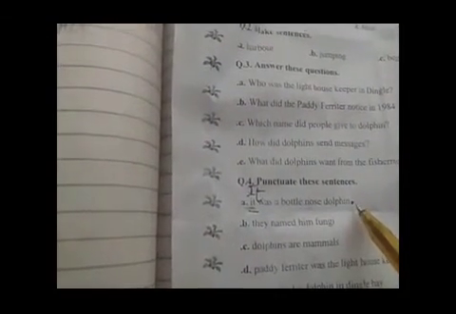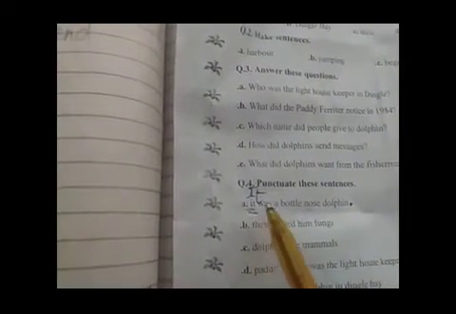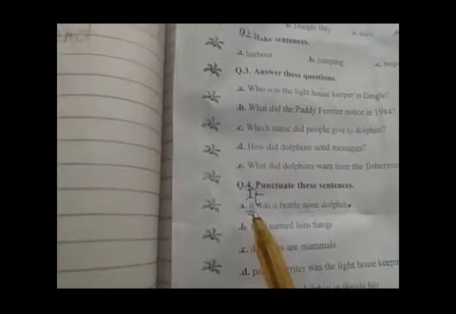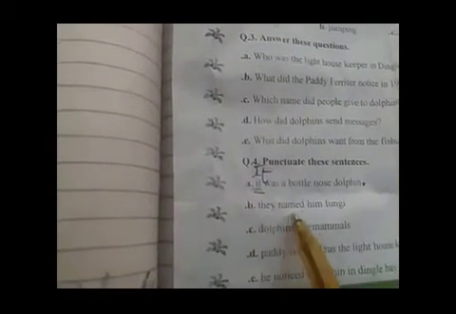So we just need to add a full stop here, because a full stop is the essential thing at the end of a sentence. You need to put a full stop, and the beginning letter of the sentence needs to be capital. After this is B, that is: they named him Fungi. So now Fungi is the name.